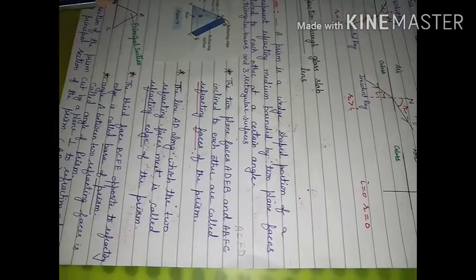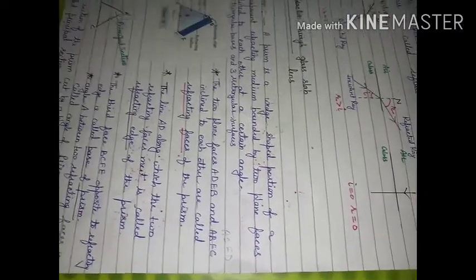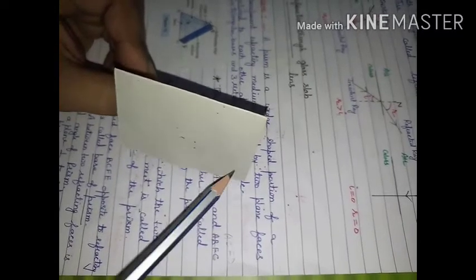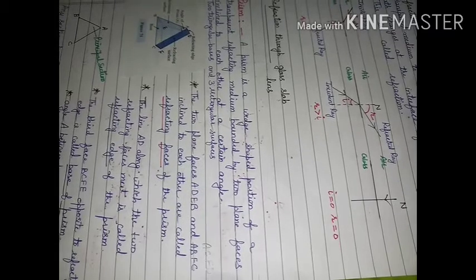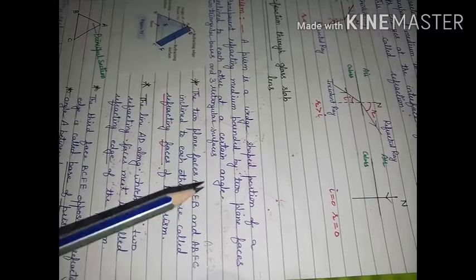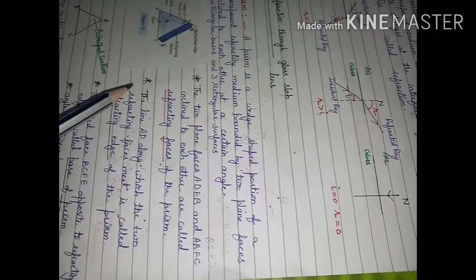principal section. So any section of the prism that is cut by a plane perpendicular to refracting edge, like this you have kept and then you are going to cut it. When you cut it perpendicular to this, you will get a triangular shape. That will be known as principal section. So we are again doing the terms related with the prism.